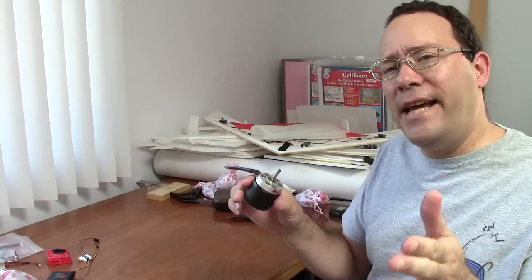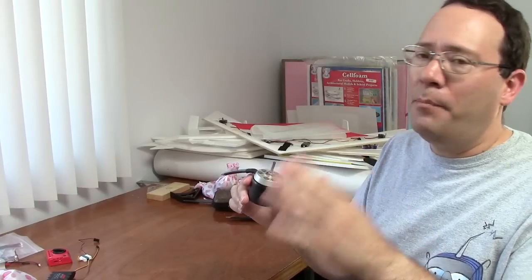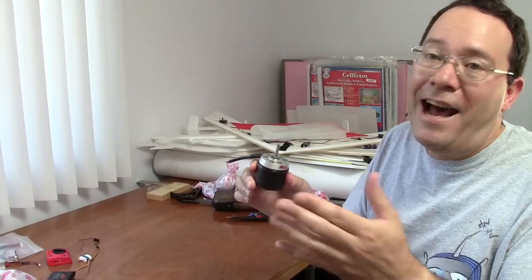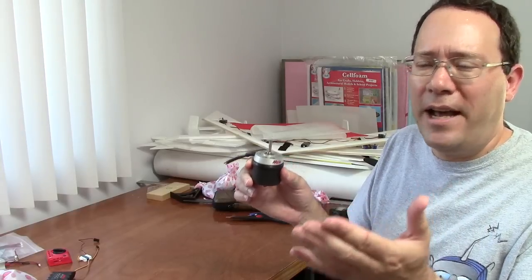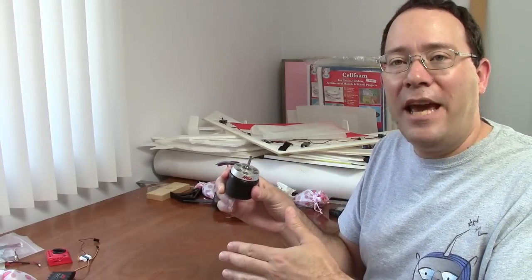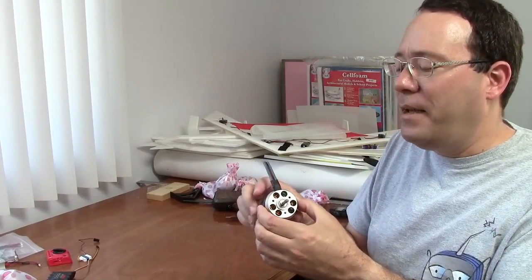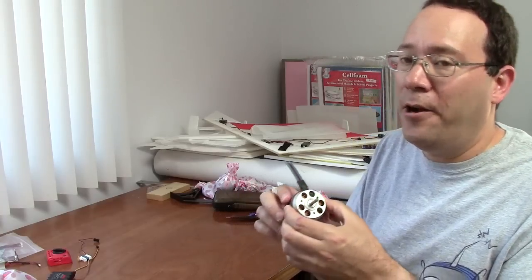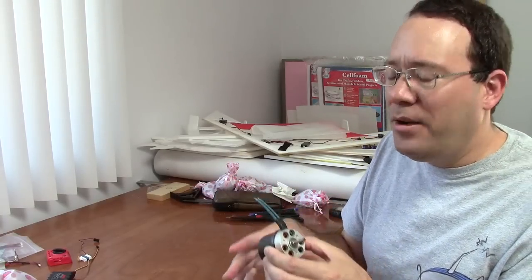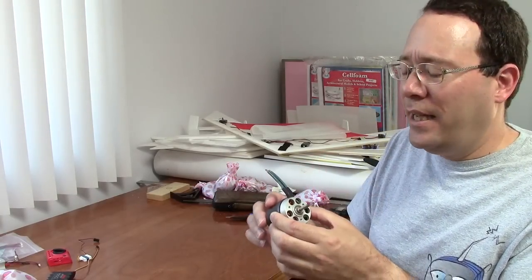And it's a simple formula that you can apply. You take the number of cells in the battery pack, multiply by 3.7, which is the average voltage of a LiPo battery pack, times the kV value. That's the maximum RPM that you can hope to get from that motor. And in reality, it's always going to be less.